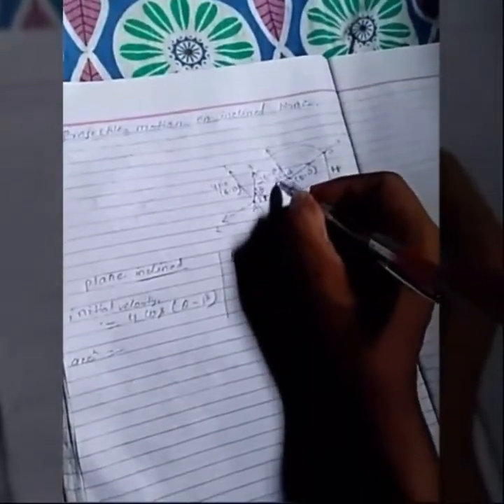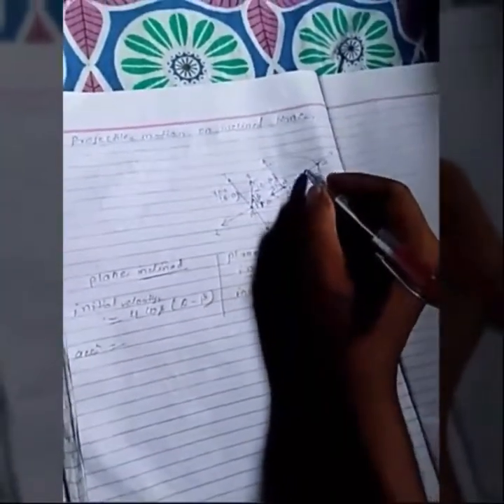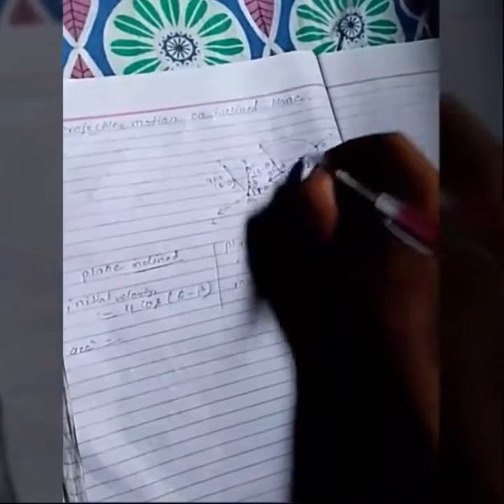Now acceleration on the inclined plane. Acceleration on the inclined plane is g. Here the motion is along this direction on the inclined plane, the body covering distance from here to here.